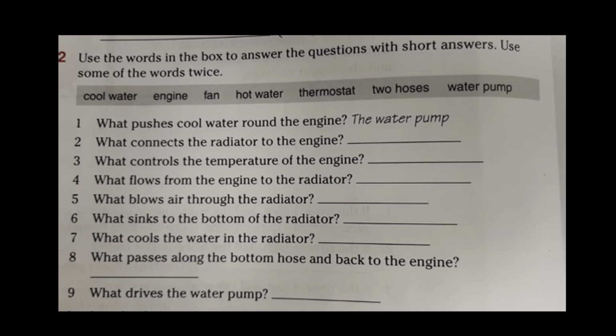This is exercise 2. Use the words in the box to answer the questions with short answers. Use some of the words twice. We have cool water, engine, fan, hot water, thermostat, 2 hoses, water pump. We studied these words in the lesson that talked about the car cooling system in the course book. So we need to answer the questions.